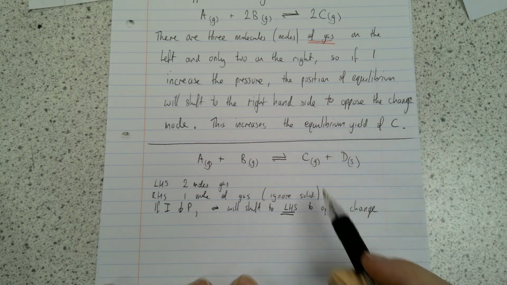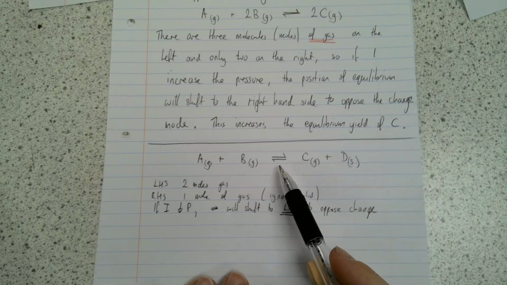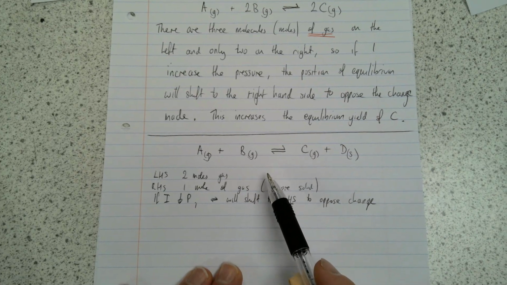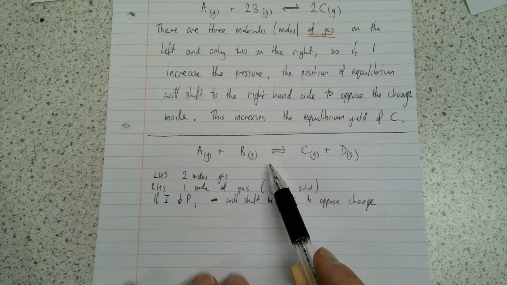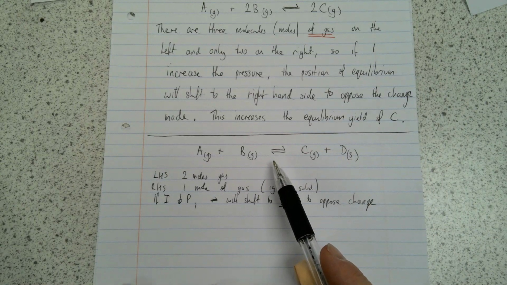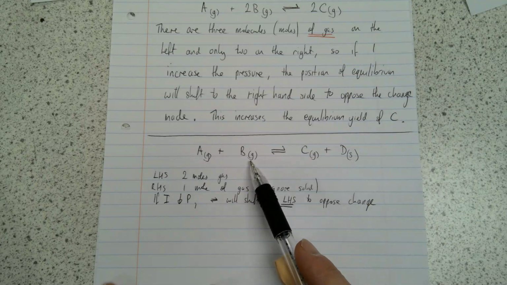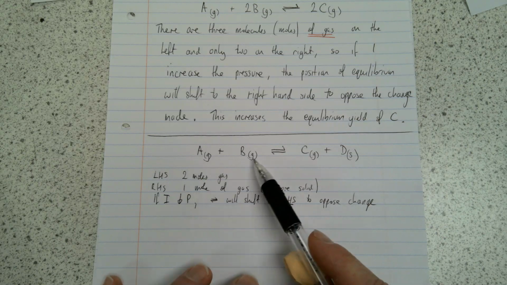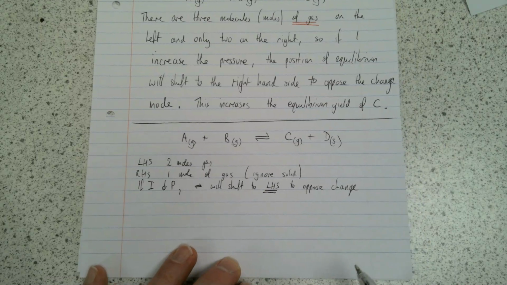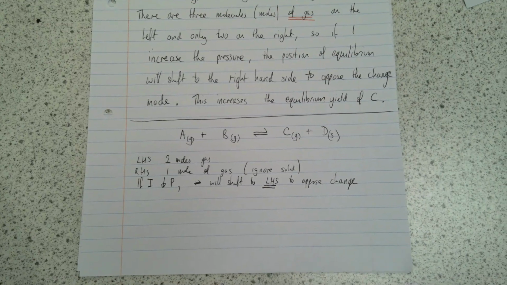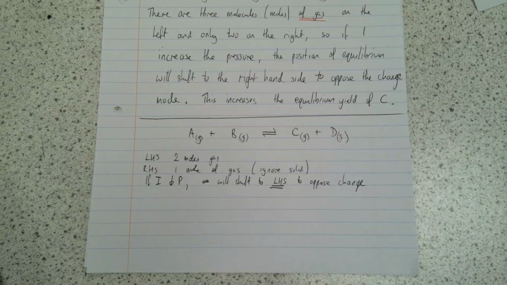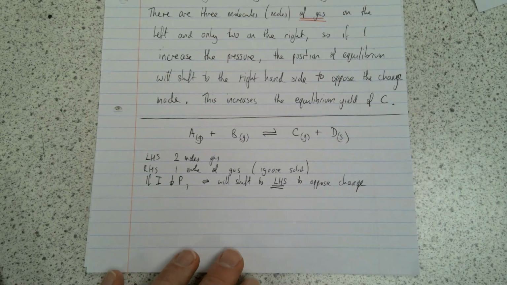The reason for that, or a way of thinking of it at least, is I decrease the pressure, it wants to increase the pressure, and so it shifts to the left to try to oppose the change I've made, because there's 2 moles of gas there and they'd have a higher pressure than the 1 mole of gas on the right-hand side. So the equilibrium shifts left to oppose the change.